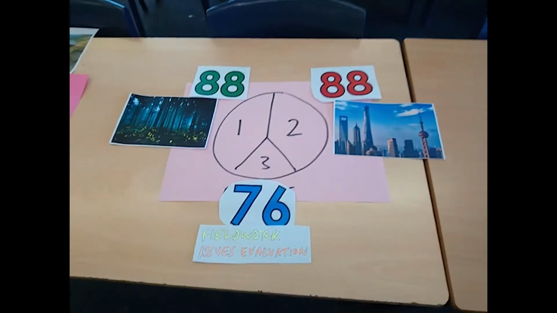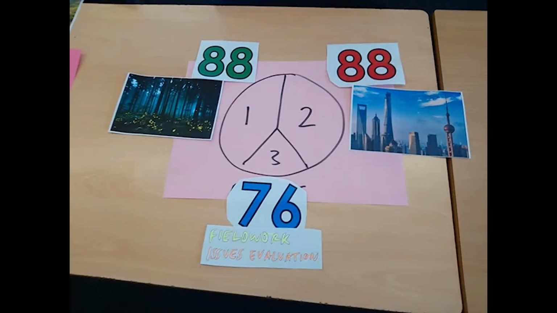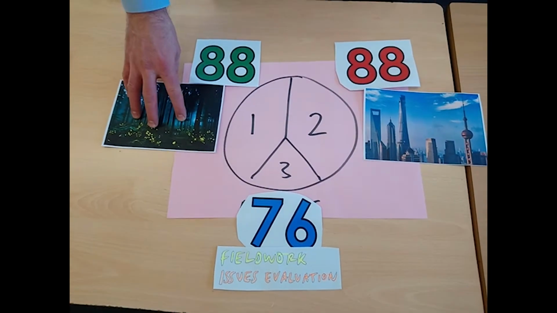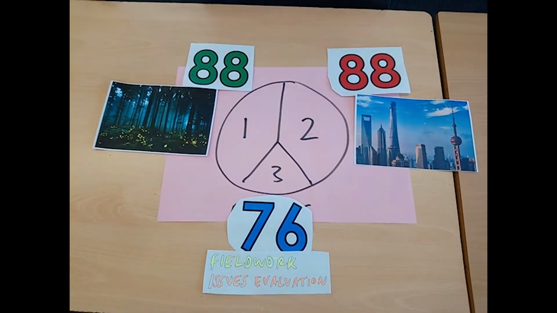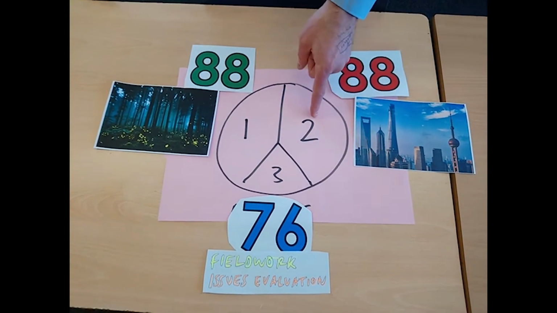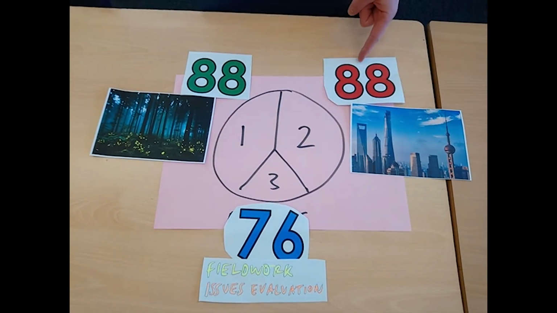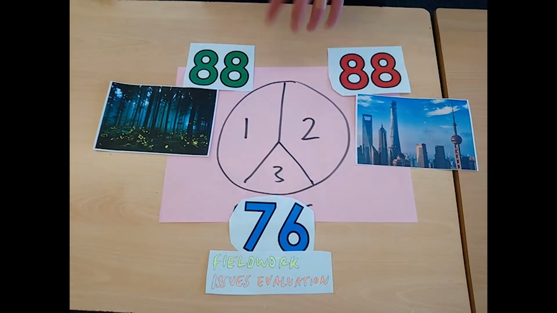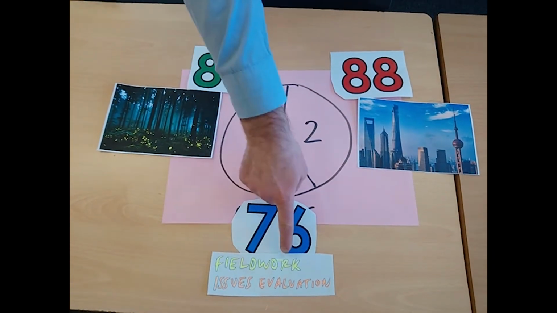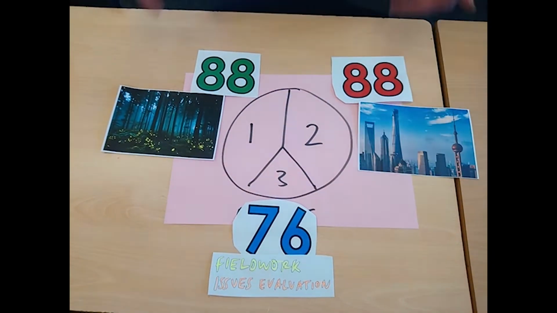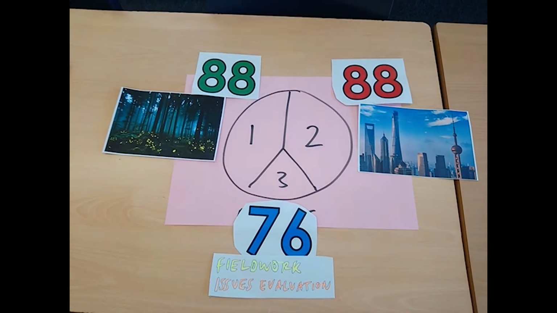All of this geography, both physical and human, is assessed over 3 papers. All the physical geography is in paper 1, worth 88 marks. Paper 2 is human geography, also worth 88 marks. Paper 3 is about fieldwork and an issues evaluation. It's worth 76 marks.